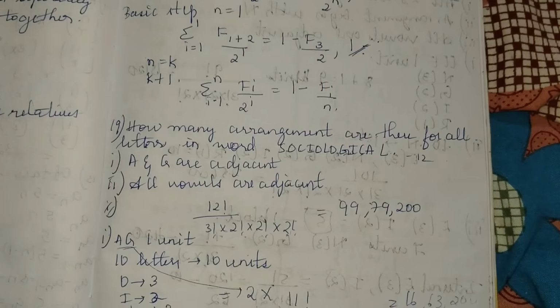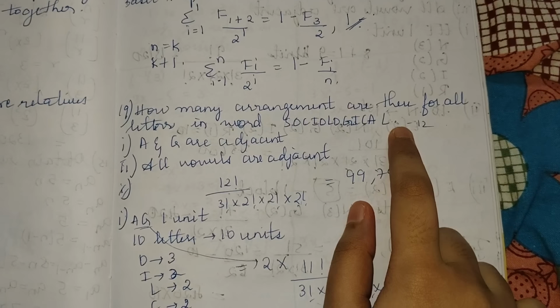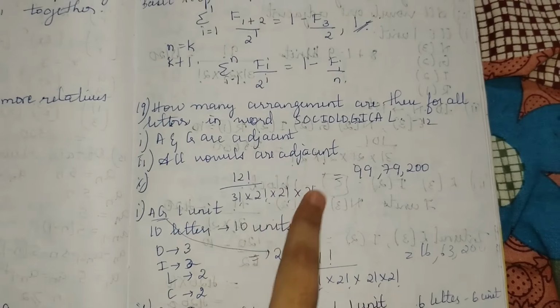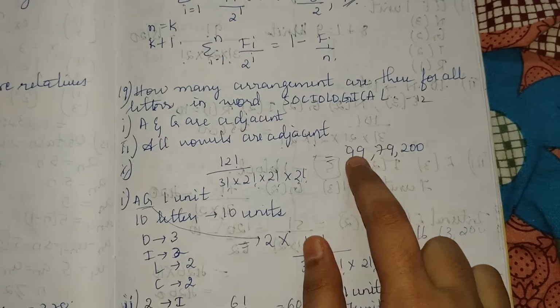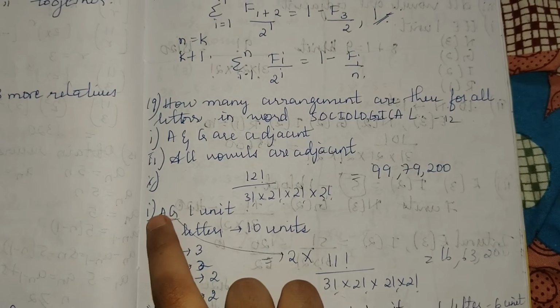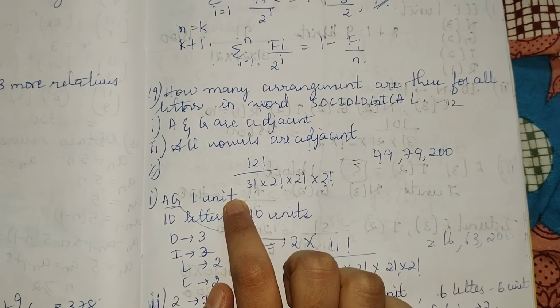Then the 19th one. How many arrangements are there for all letters in the word sociological? First we will find the normal one, with total letters 12. Whatever is getting repeated, you write it here and you'll get one answer. First they have told that AG is getting adjacent. We'll consider that to be 1 unit.